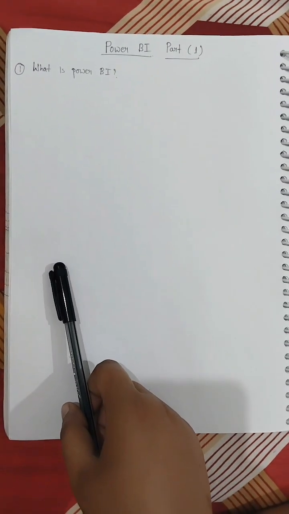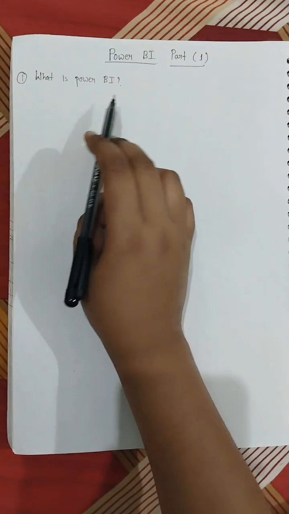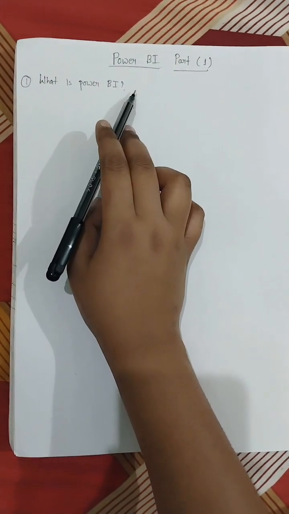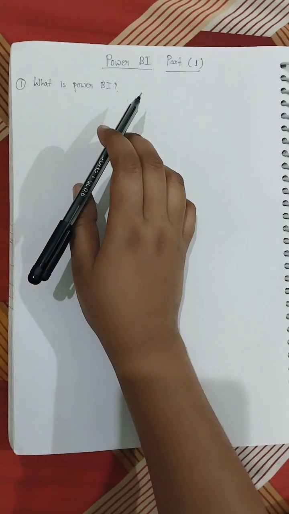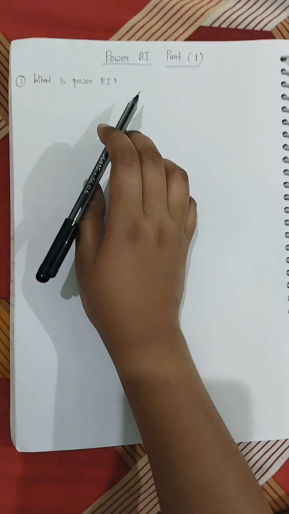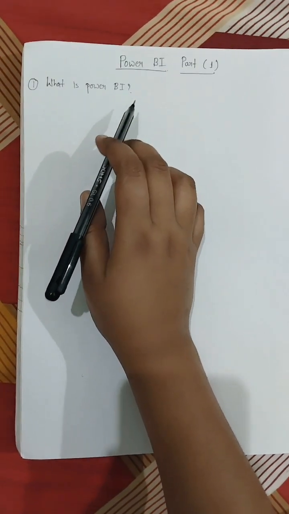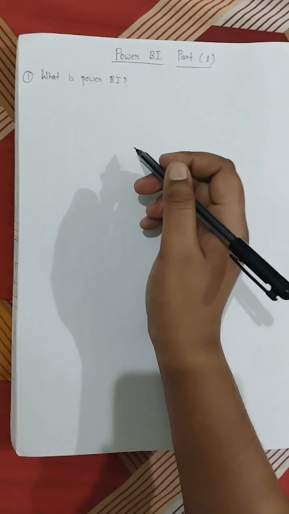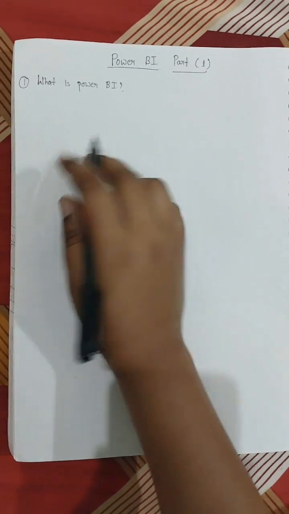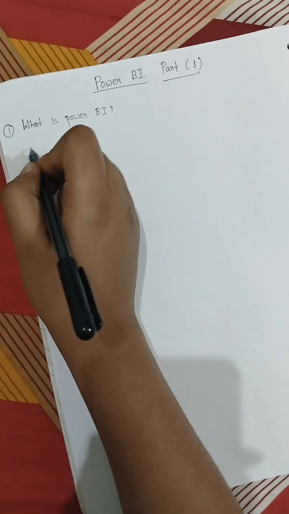So let's see what is Power BI. Power BI is a business intelligence tool which is used to analyze data and convert that data into a form of visual where different reports or dashboards can be created. In other words, we can say that Power BI is a collection of components. So let's see what the components of Power BI are.